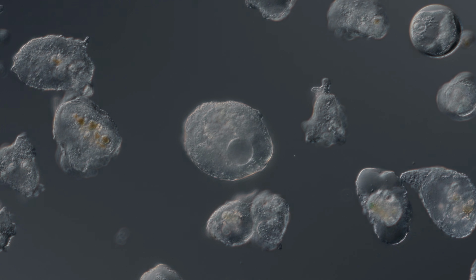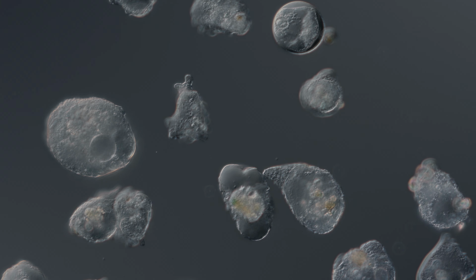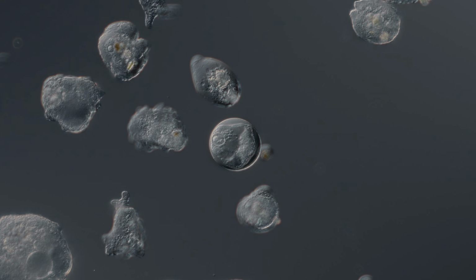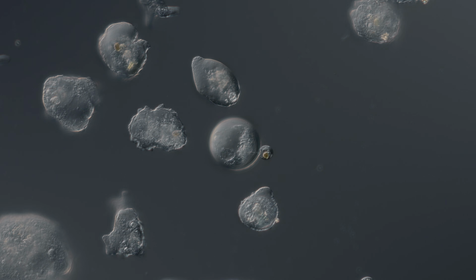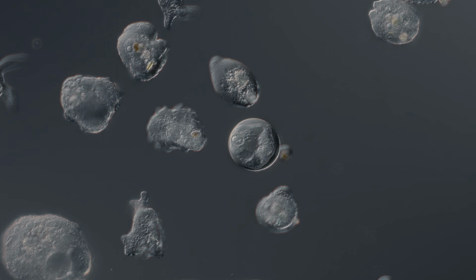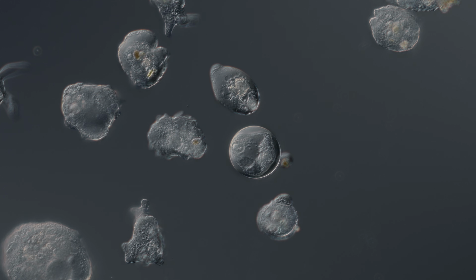I'm adjusting the color correction. Here is a very nice candidate for a cyst. Completely globular, only a trace of the granular material, and you can see the nucleus here.